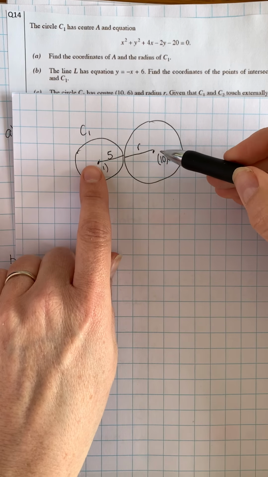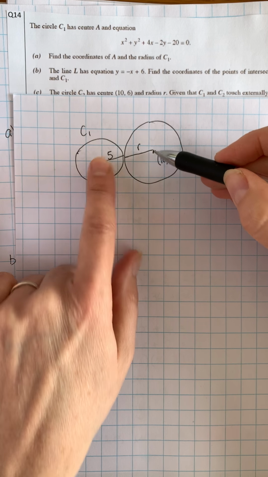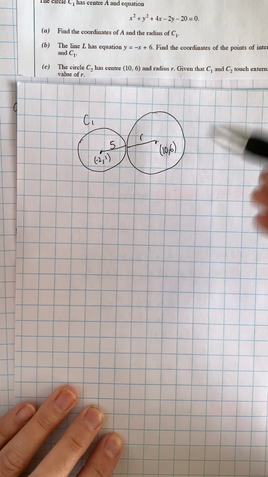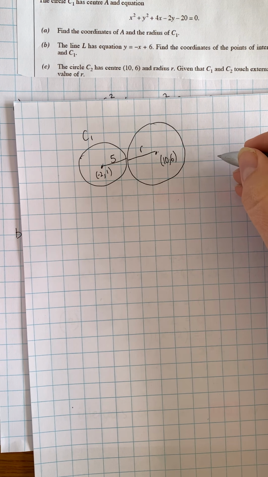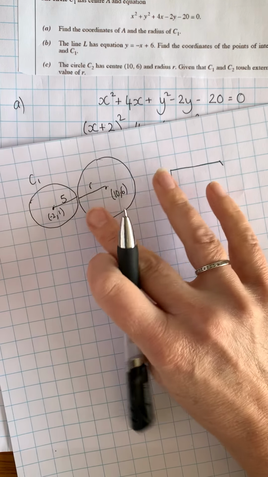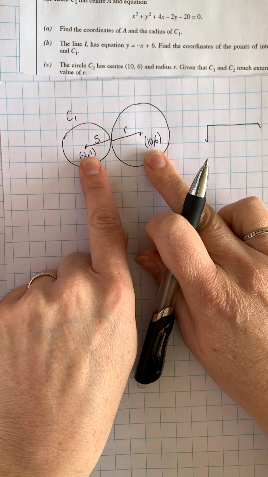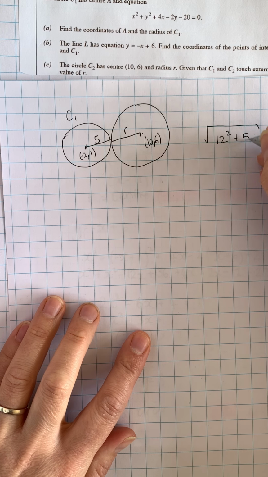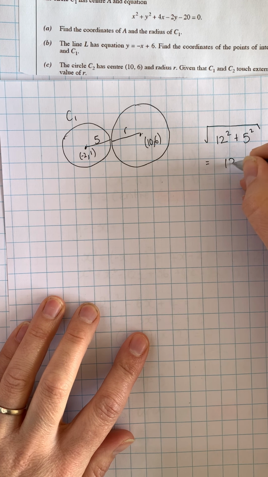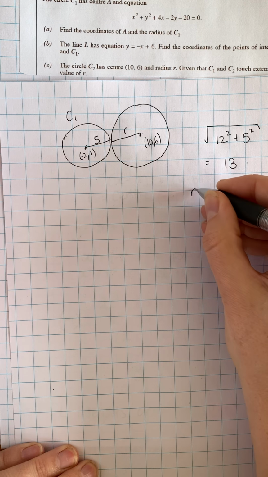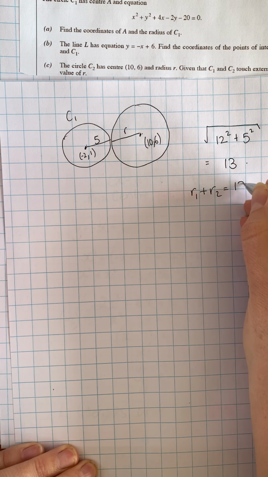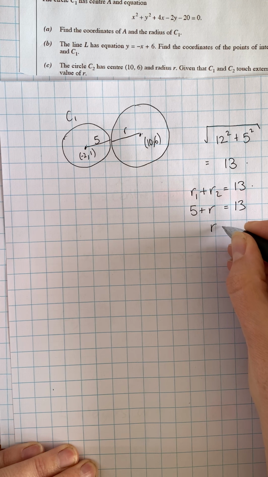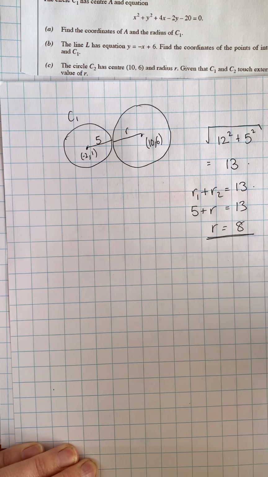But what I do know is that the distance between these 2 points is going to be the distance between the 2 radiuses. So the distance between these 2 points, we use Pythagoras, so it's the square root of the difference between the x values, which is 12 squared, plus the difference between the y values, which is 5 squared, and I know that that is 13. So the 2 radiuses added together is going to equal 13. So 5 plus the radius of the big circle is 13. The radius of circle 2 is 8.